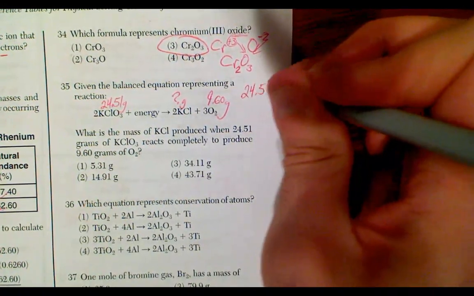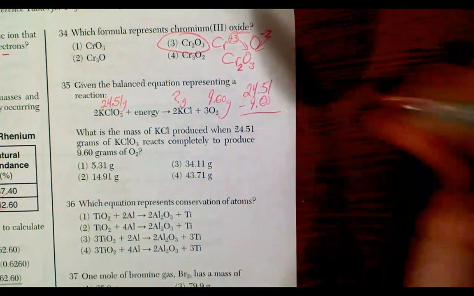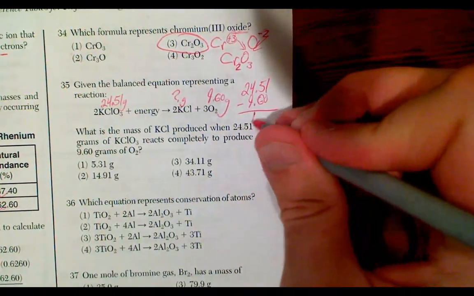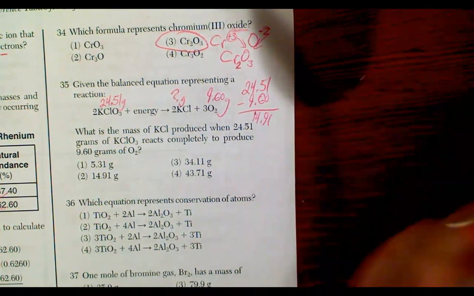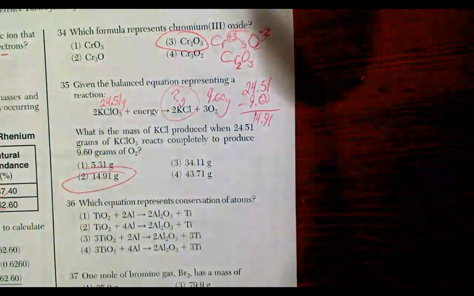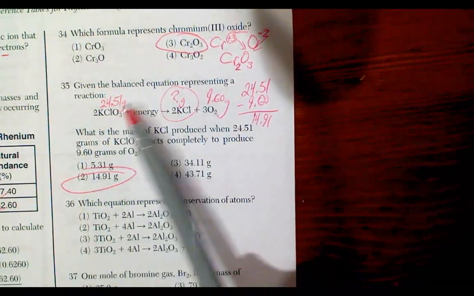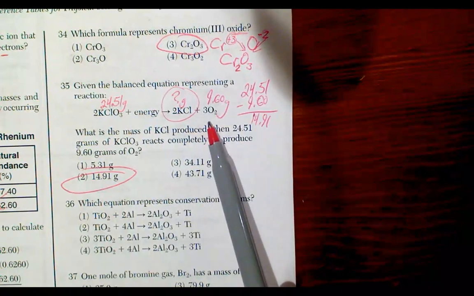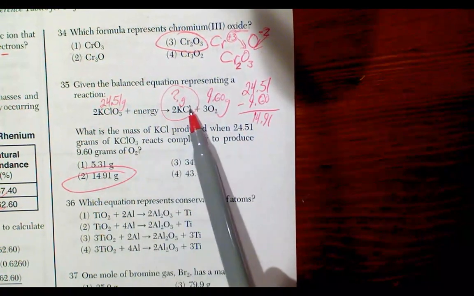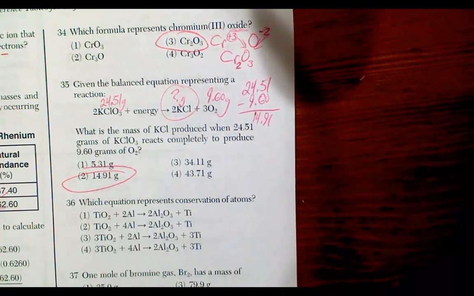and that's going to tell you how much of this is left over. 24.51 minus 9.60. And looking at my paper here, it looks like that's going to come out to 14.91. That's how much of this stuff you have, 14.91 grams. You can't lose or gain anything. So if you start with this and you make this much O2, the other weight that you lost from here has to be in here. It's got to be the KCl. That's going to be the 14.91.